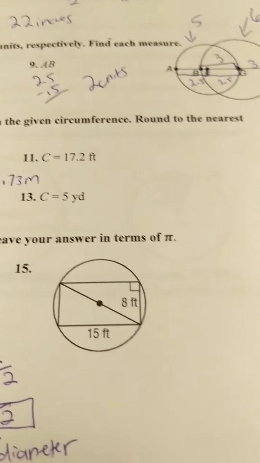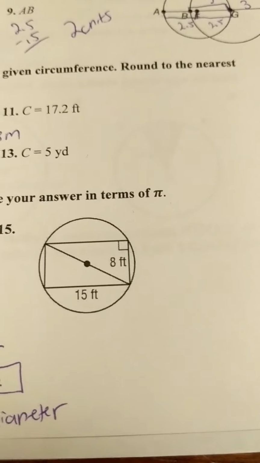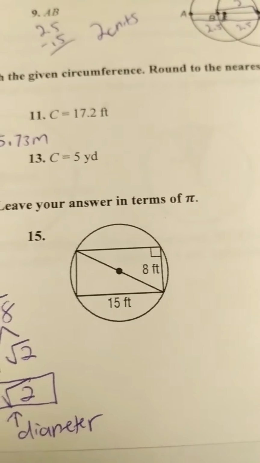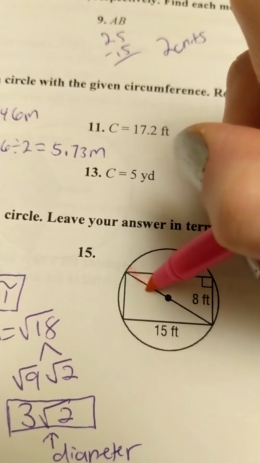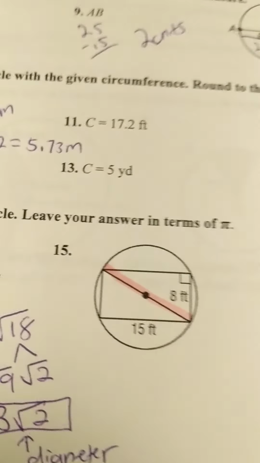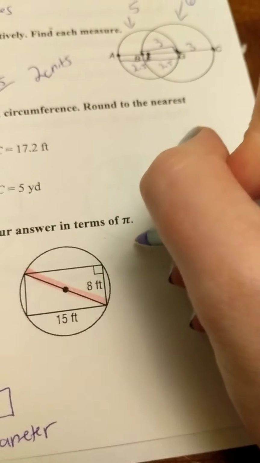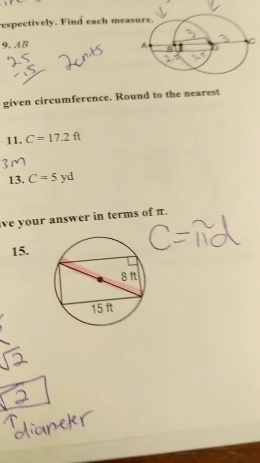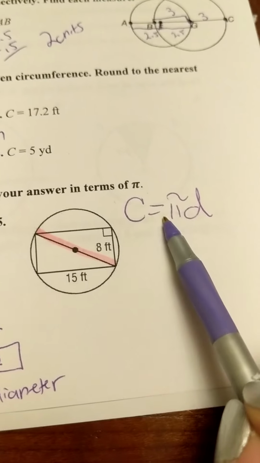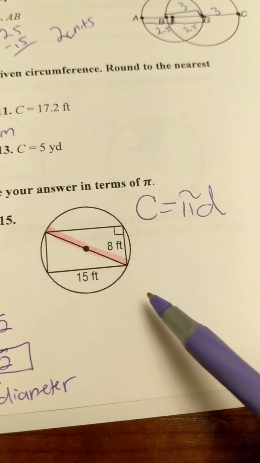Last question here, number 15. Looking at this, we now have a rectangle that's inscribed in a circle. Again, we are solving for the diameter right here. This pink line is going to be our diameter. We need to find the circumference, so circumference equals pi times the diameter. We're going to leave pi in our answer, but we need to figure out the diameter.